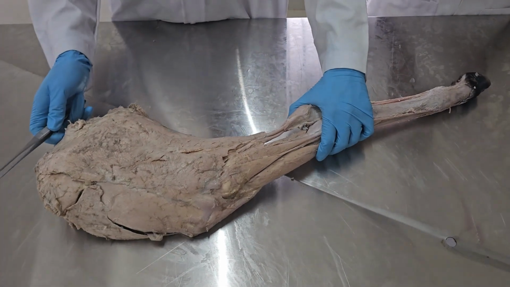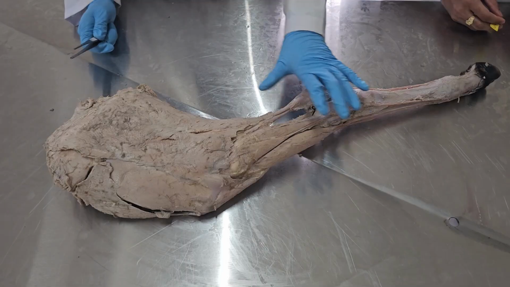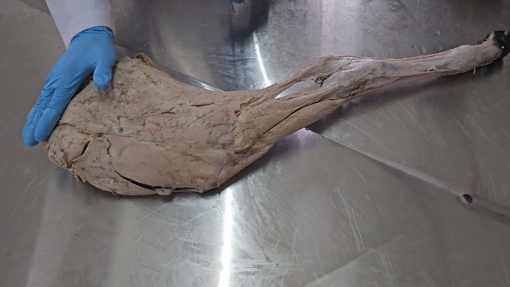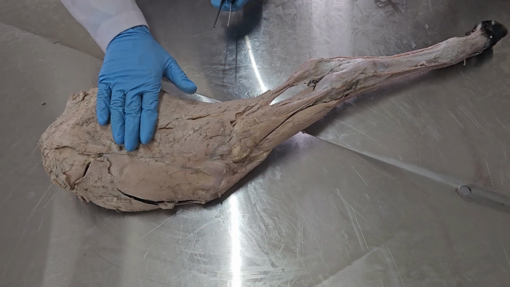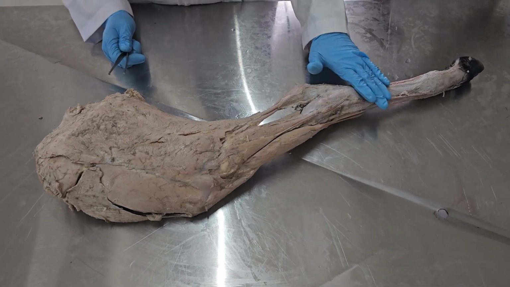So today we will discuss muscles of the hind limb. For anatomical description, we divide the hind limb into 4 regions. This region is called the hip region. This region is called the thigh region. This is the leg region. This is the foot region.